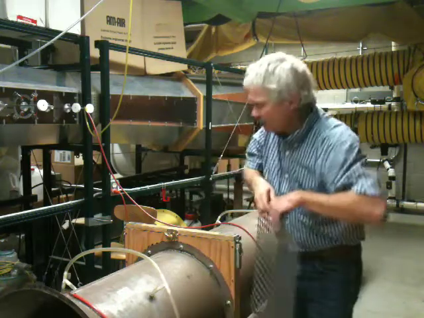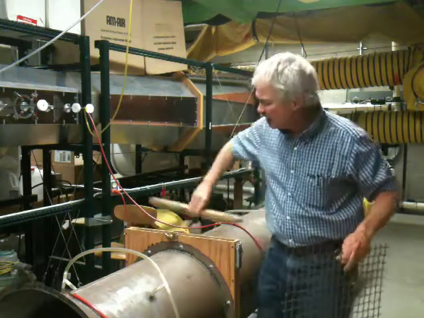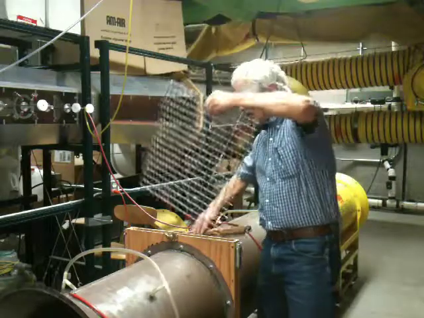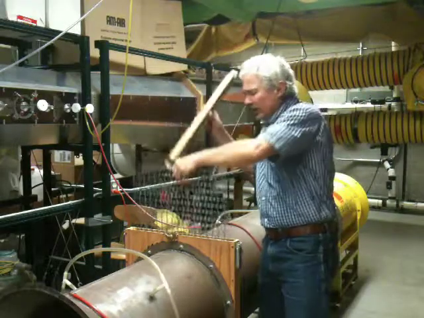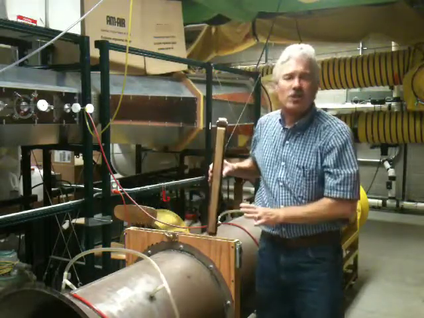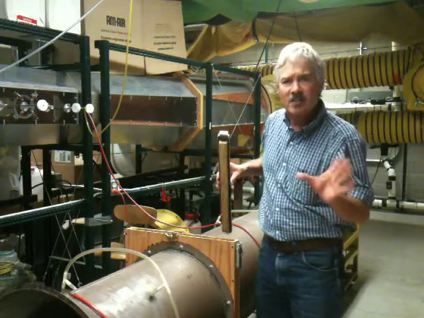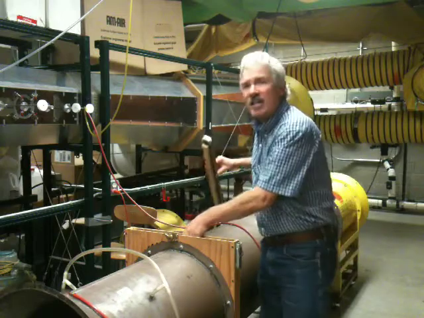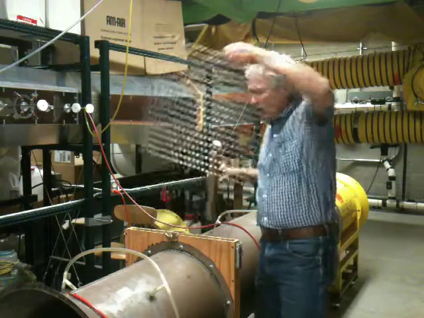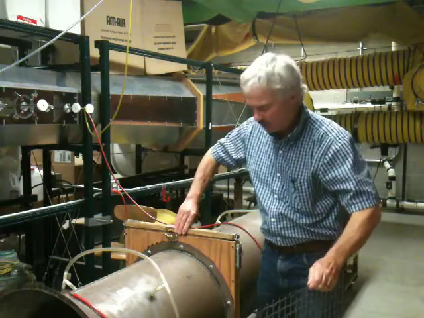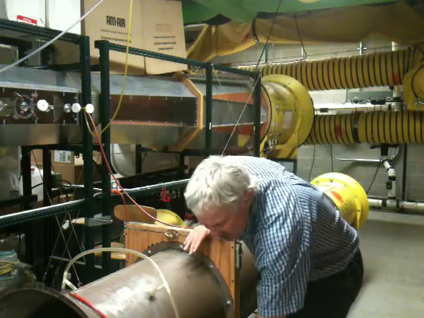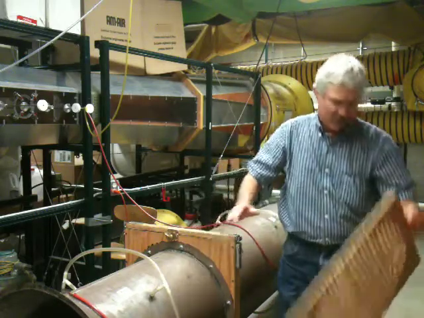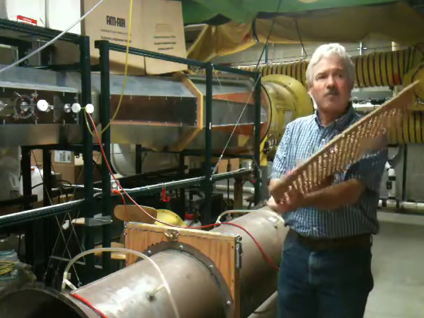M1 is quite restrictive. These flow restrictions fit into this box here, so we have a foam sealed lid on the box. We just put the restriction or restrictions, depending on what we're after, in here. Put the cover on. It takes a little bit for the flow to equalize, but then we just take our data point. Very simple.